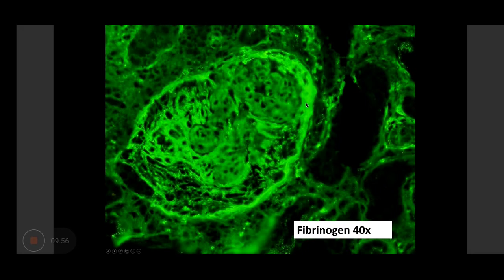Now, this crescent is also positive on a fibrinogen stain. So you can see that you have bright green fluorescence along the Bowman's capsule. And this lighter green structure, this is your collapsed glomerular tuft in the center. All this bright green fluorescence is part of the crescent.